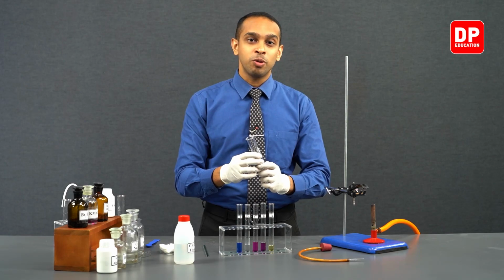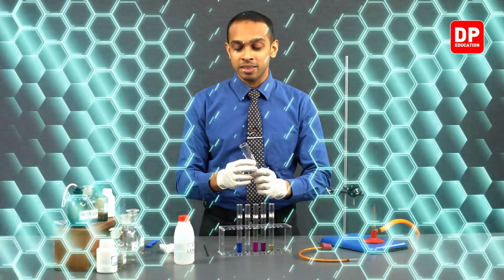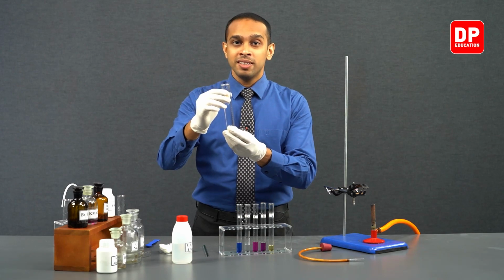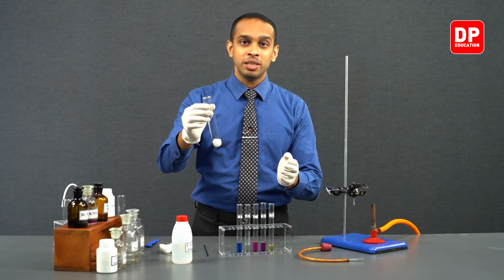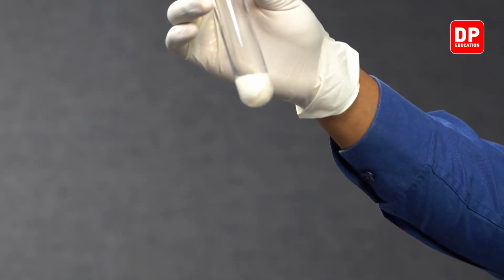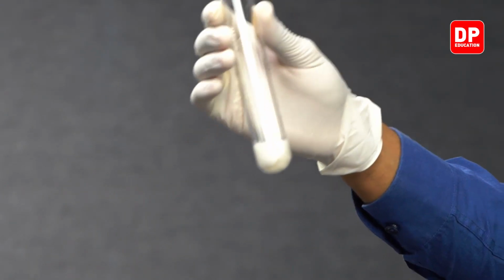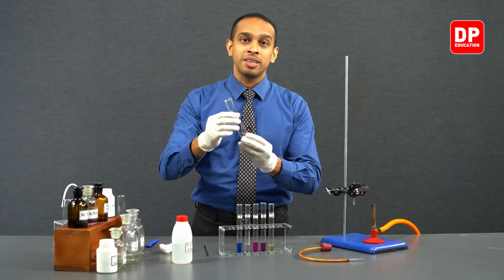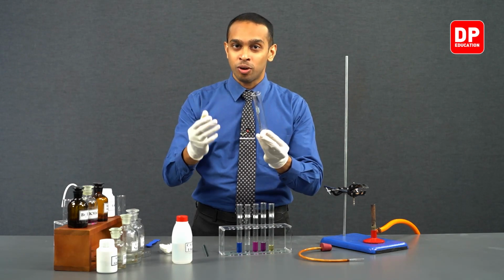Now, let's move on to adding some alumina. So as you saw students, the ethanol did not fall out of the boiling tube when we placed the boiling tube horizontally or when we inverted it, because the ethanol is absorbed or soaked into our cotton wool.